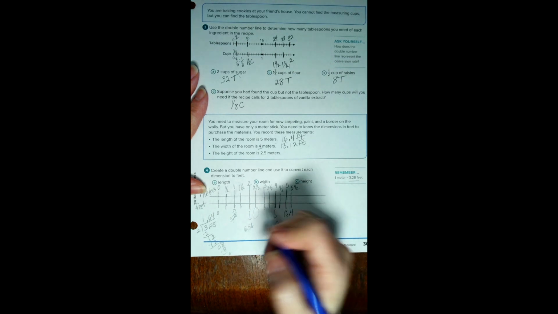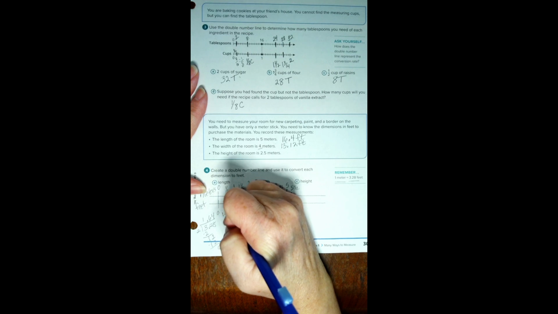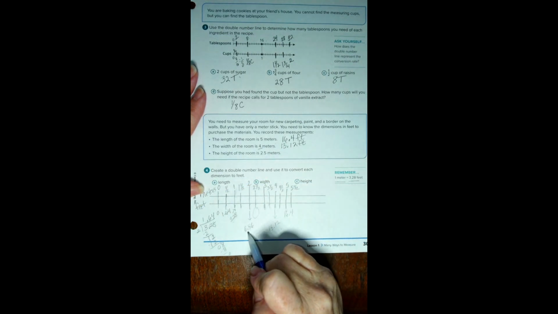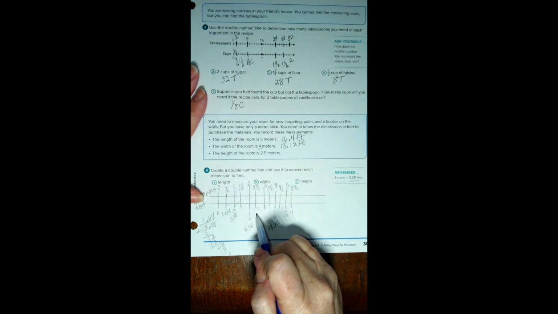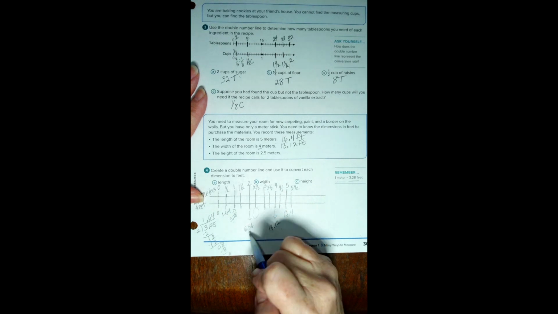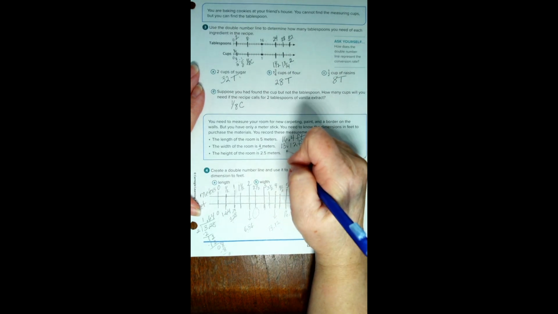So 1.64 is the half. So I need to add 1.64 to the 6.56 to get my 2.5. So 6.56 plus 1.64. 10, 12, decimal point stays in line. 8.2 feet.